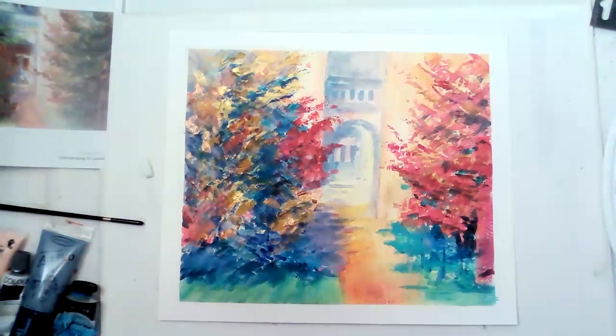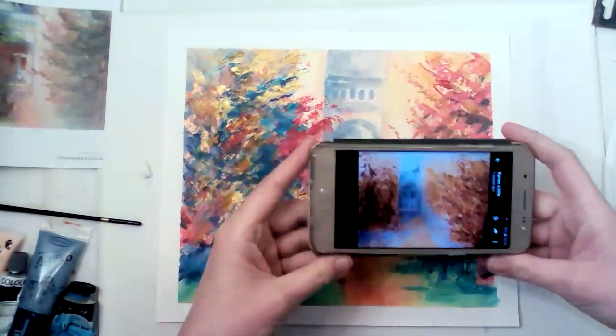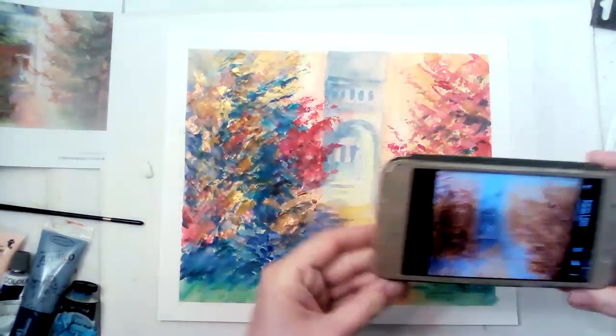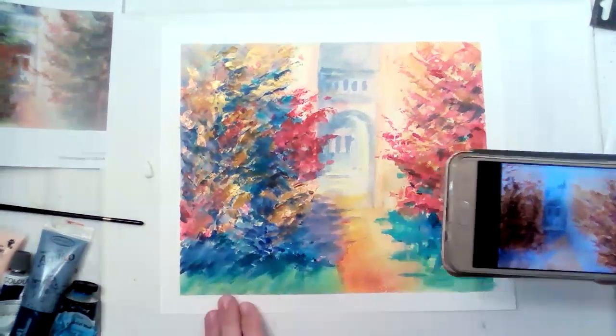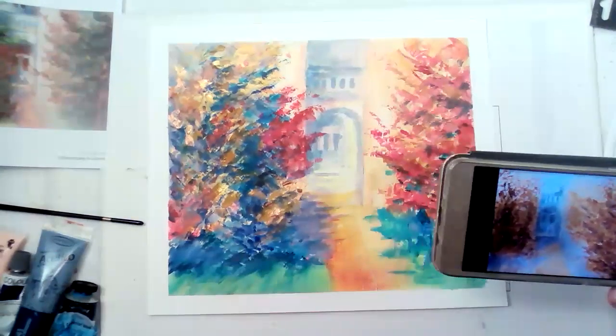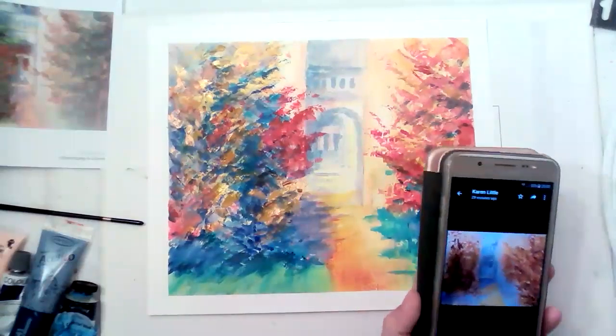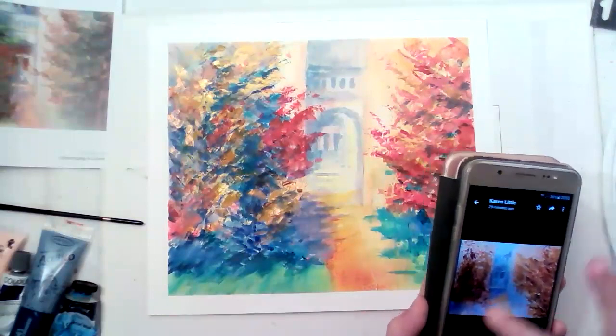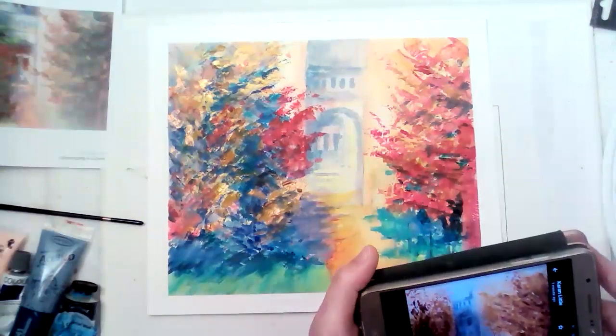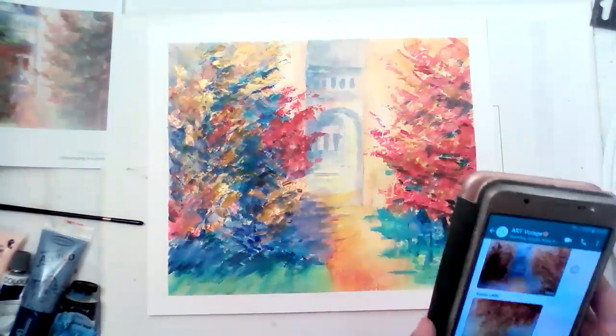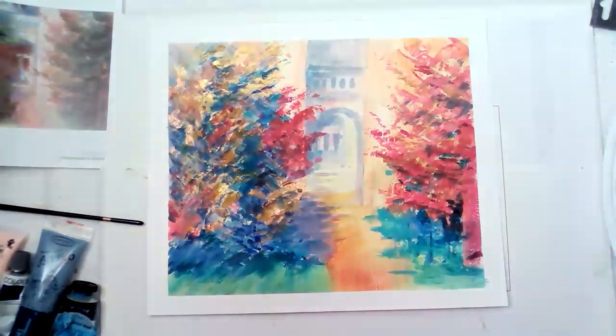Let's take a look at how much more yellow you mean. I need to look at them both together, the previous and this one.